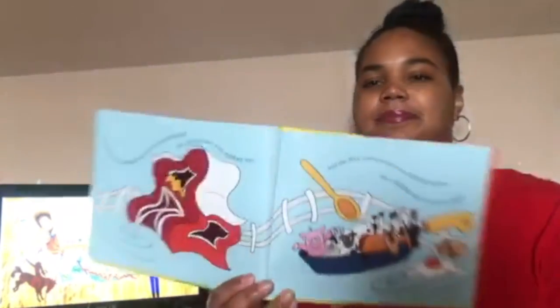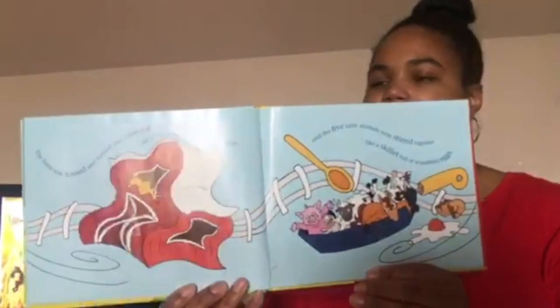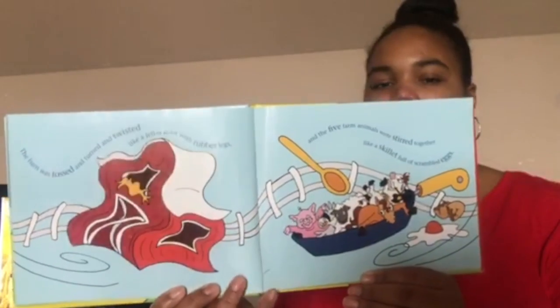The barn was tossed and turned and twisted like a jello man with rubber legs. And the 5 farm animals were stirred together like a skillet full of scrambled eggs. There were horns and hides and teeth and tail, and then the storm was finally done.